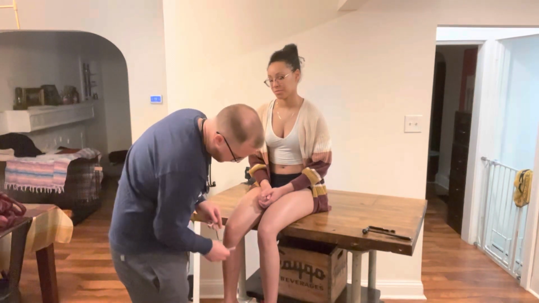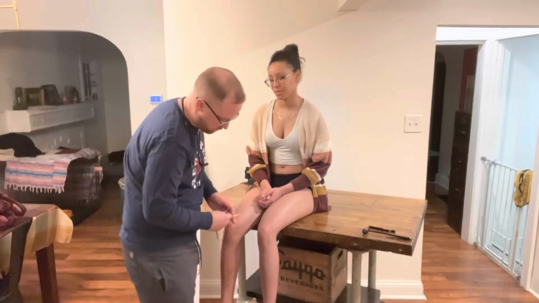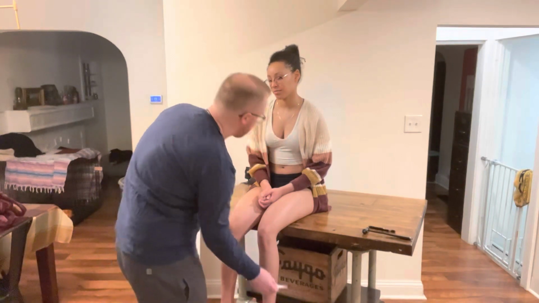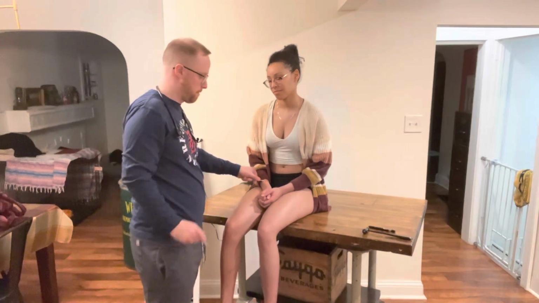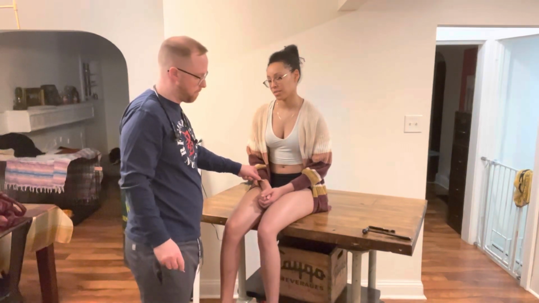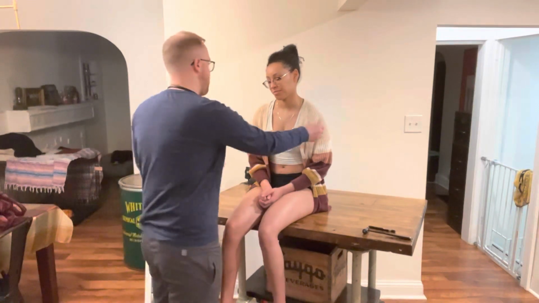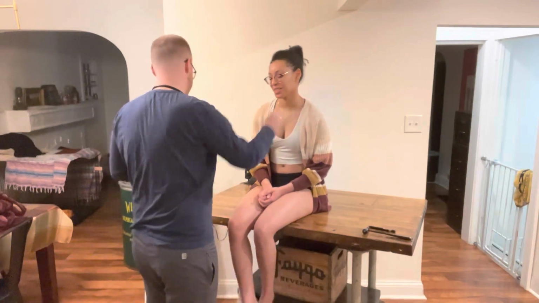Okay. Soft on my right shin calf. Sharp on my left ankle. All right. Sharp on my right arm. Soft on my right wrist. Sharp on my left forearm. Soft on my left shoulder.